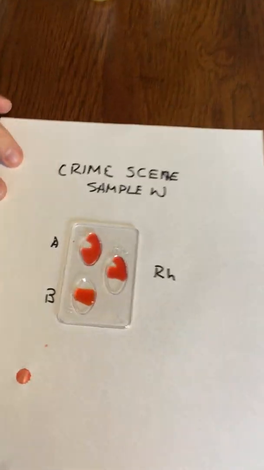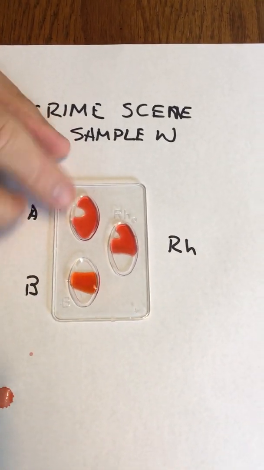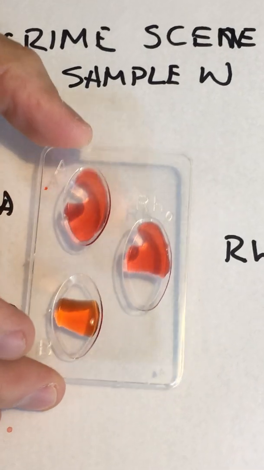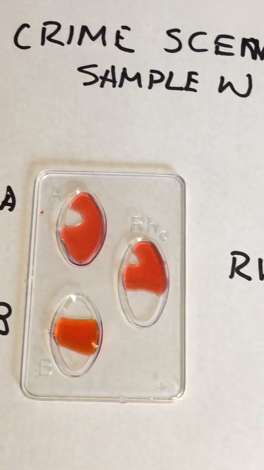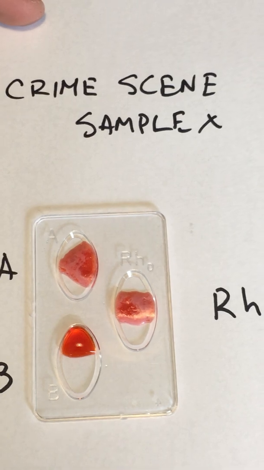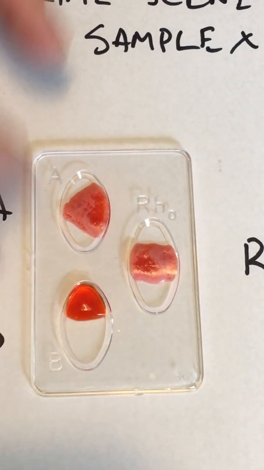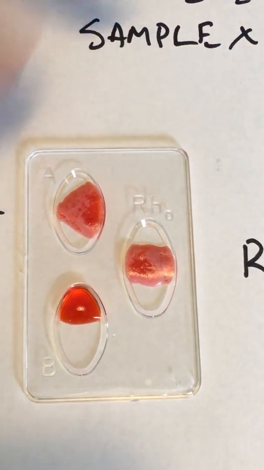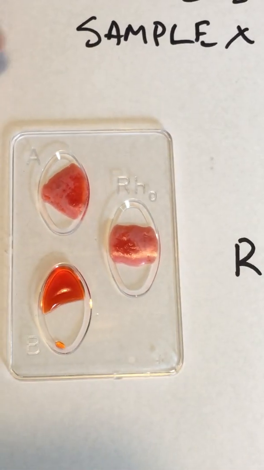Crime scene sample W, we see that there was no reaction from any of the 3 different blood tests, A, B, or RH. Moving on to crime sample X. This time you can see there is a reaction in the A well and the RH well, but the B well is all liquid still, so no reaction in the B well.